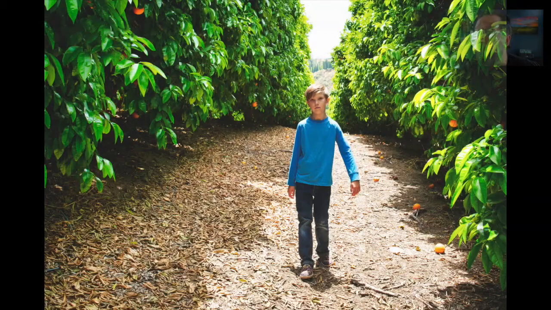Here's another image that I took of my son Jeremiah when we were at a friend's house. They live out in the country and they own an orange grove. You can see that the orange trees on both the left and right side of him act as framing devices that place our attention right upon my son, who is the main subject of this image.